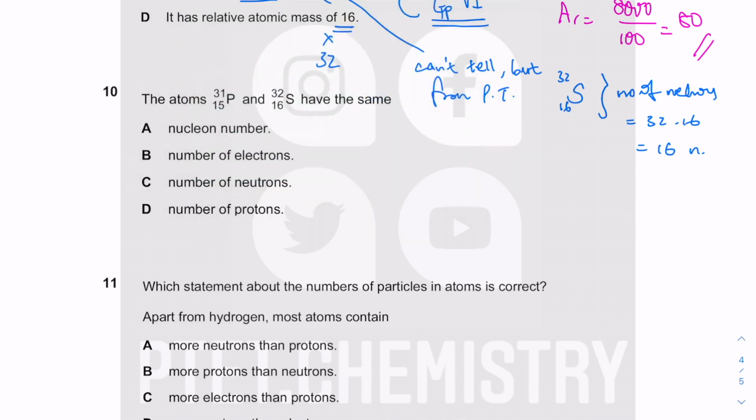Question 10. They give you two atoms. These are atoms, not isotopes, because this is phosphorus, which is group 5, and that other one is sulfur, group 6. You should know your first 20 elements inside out. I'm not kidding, because if you don't know your elements, then you will have a problem. The number of protons depends on the proton number, so it's 15 for phosphorus, 16 for sulfur.